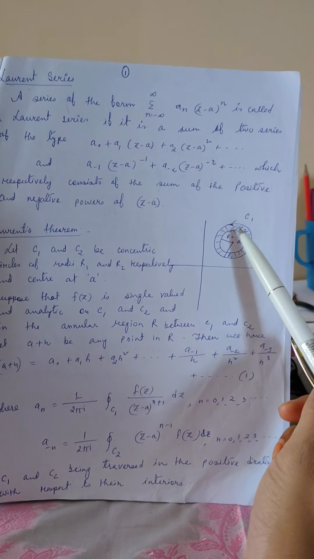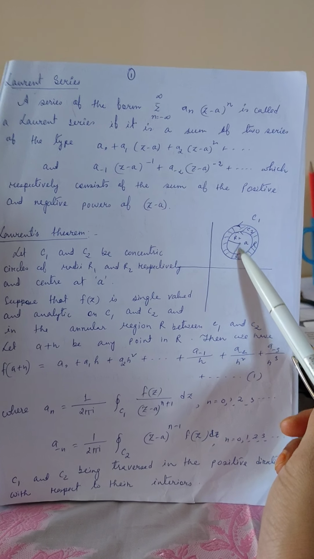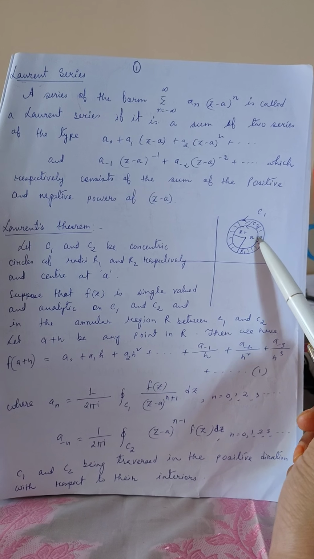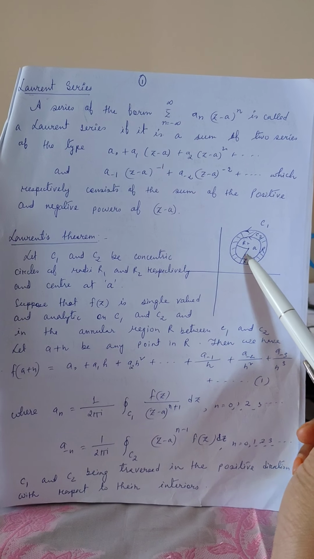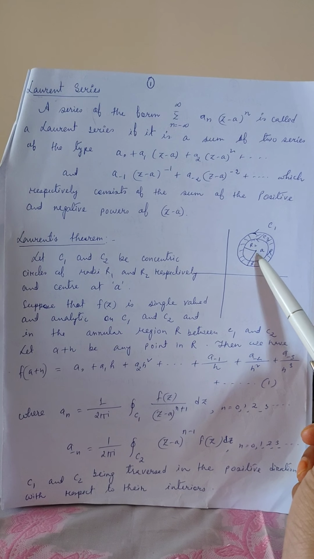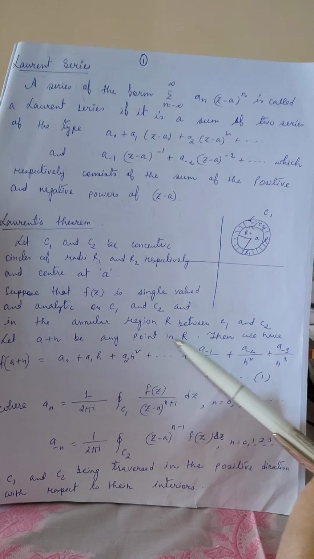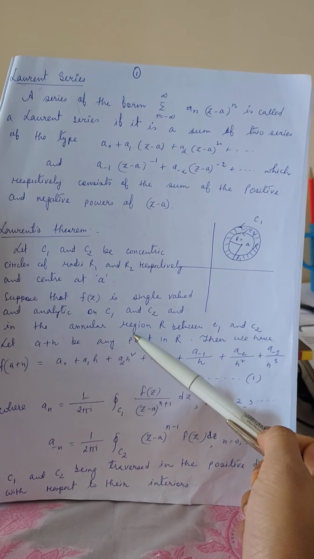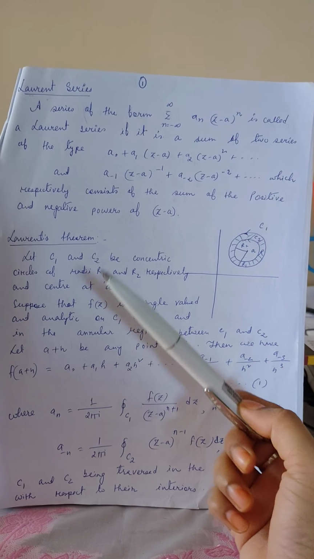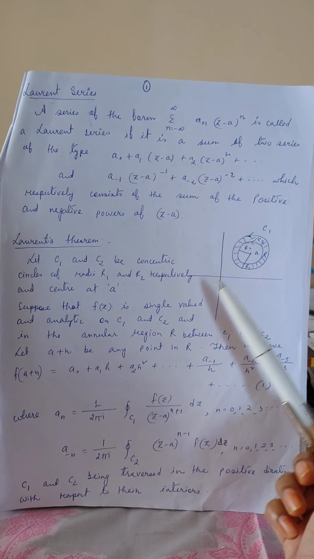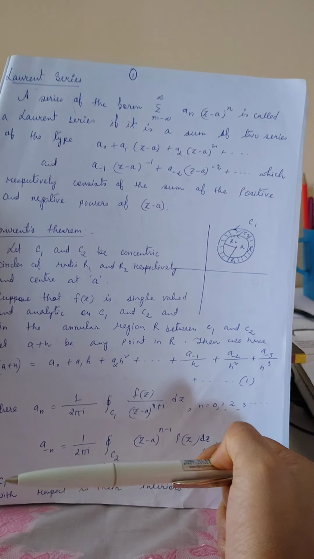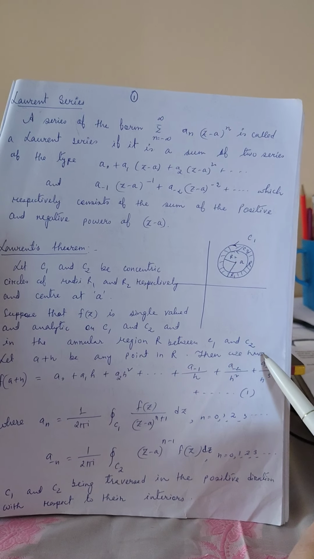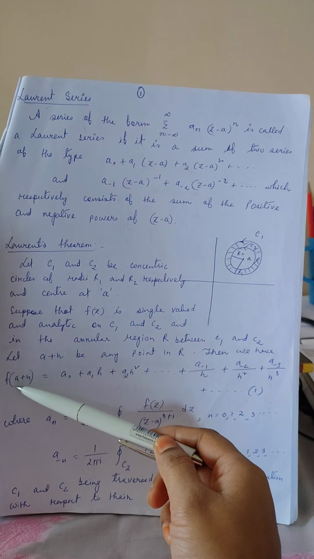And here we are talking about the annular region. What is the annular region? Annular region means this region. Actually it is R1 minus R2. We have assumed that the function is analytic in this annular region also, and we have given it the name R. So what will be the expansion of f of a plus h?